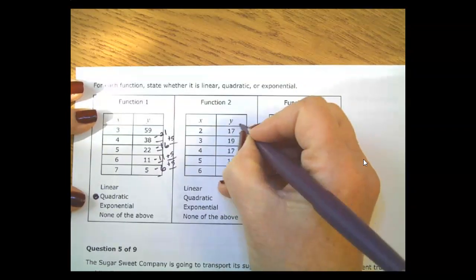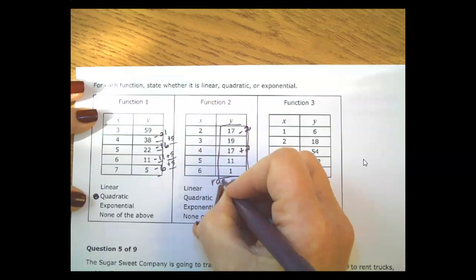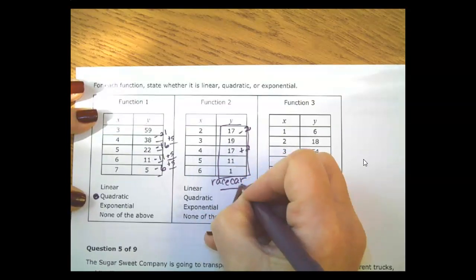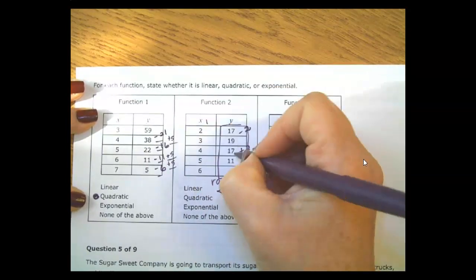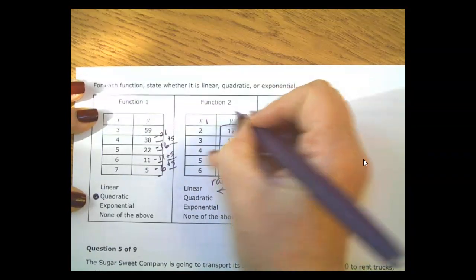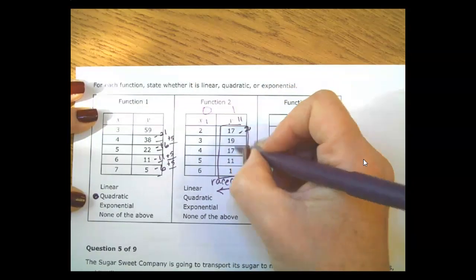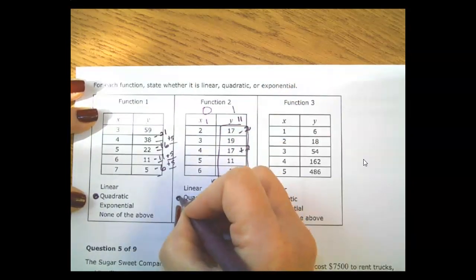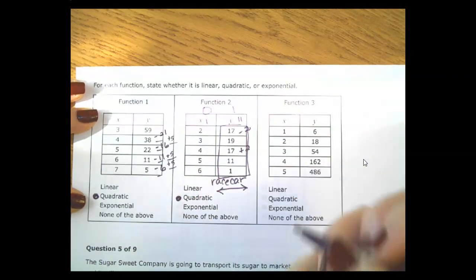So anytime you have this palindrome, so it's like race car, where it's starting to go this way and this way. So if I went to 1, I would probably have 11. If I went to 0, I would probably be at a 1. So it reads frontwards and backwards. That's always quadratic. And you know you can graph these ordered pairs on Desmos and kind of see what it looks like.